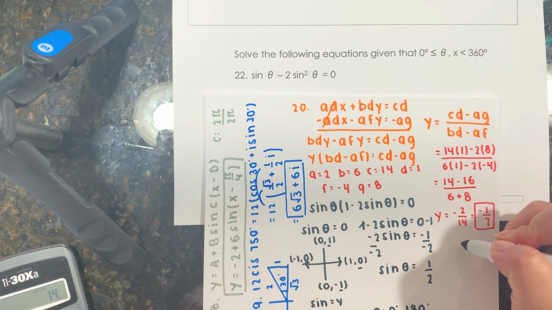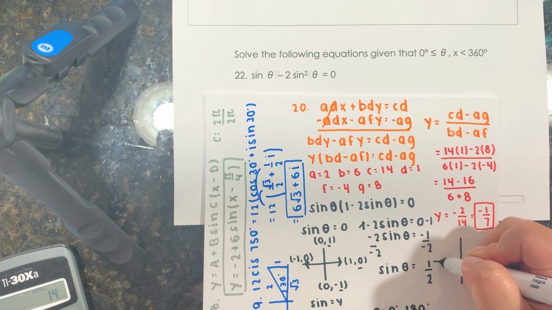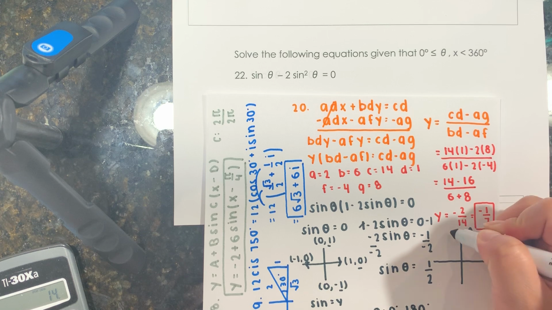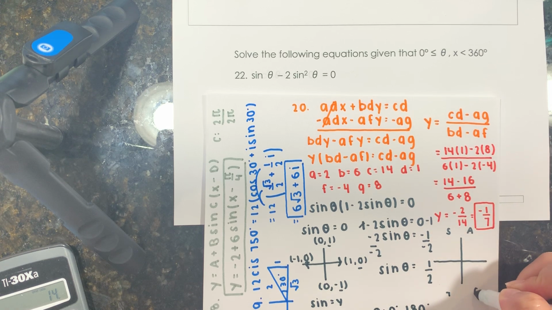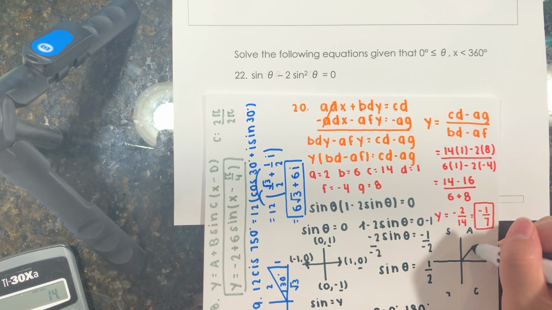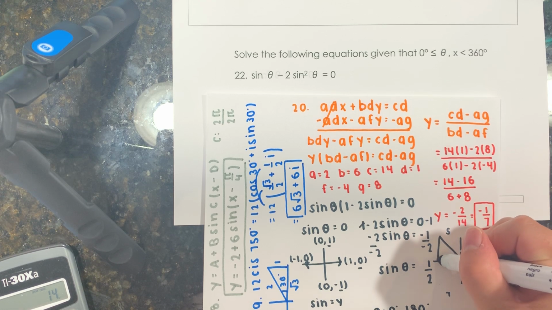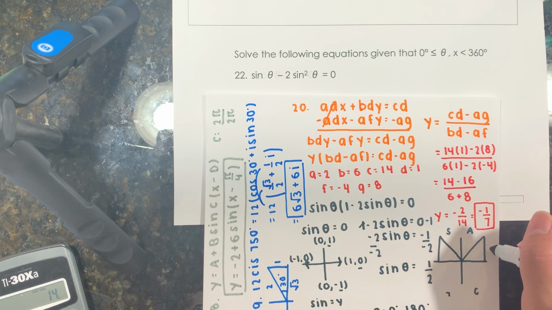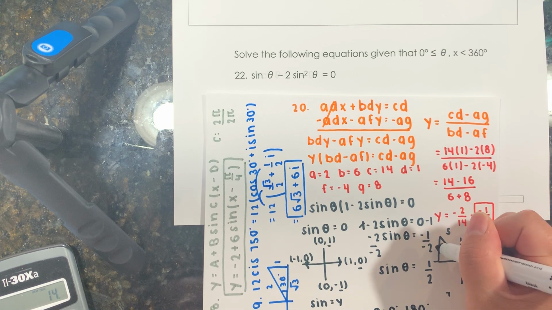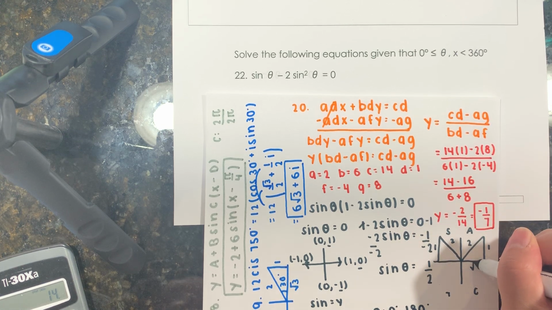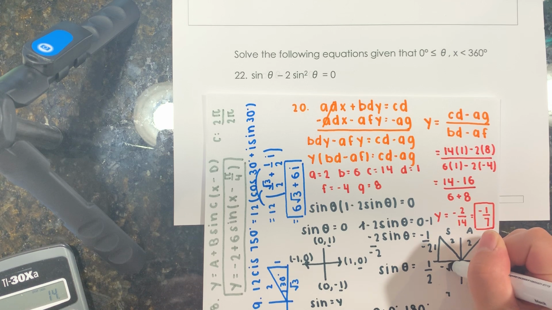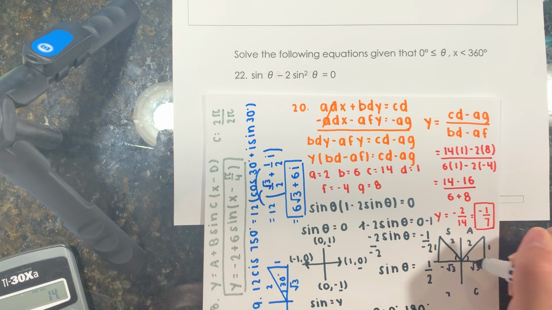Now for the second one, I need to find where sine is positive. So I have all students take calculus. Everything's positive in quadrant 1. S for sine is positive in quadrant 2. And I have opposite over hypotenuse, which means my adjacents are going to be root 3 and negative root 3. And that means that my angle is 30 degrees.